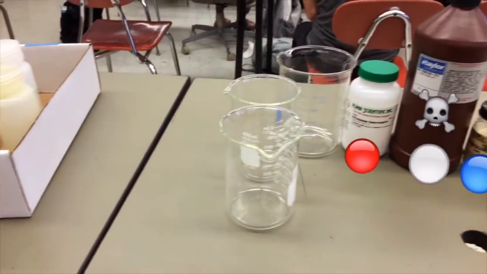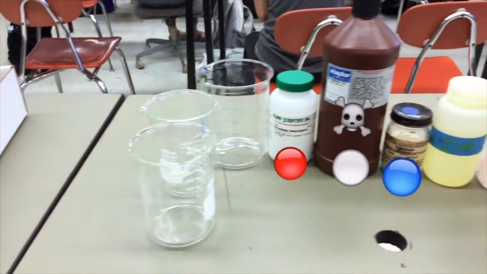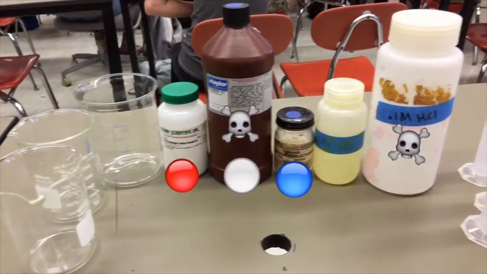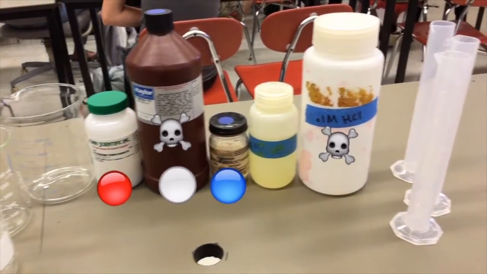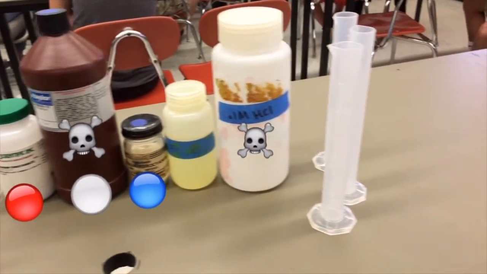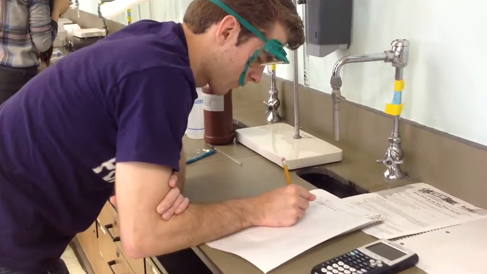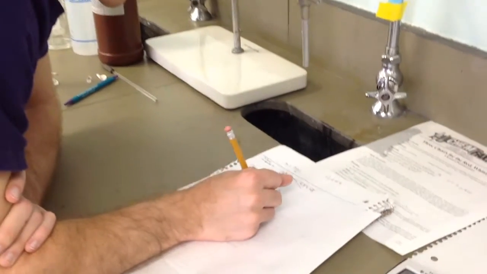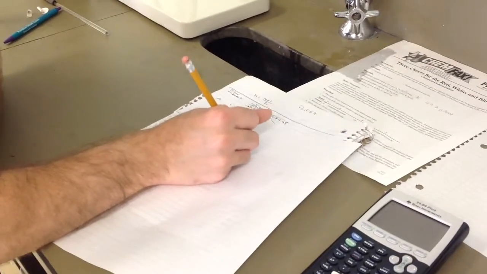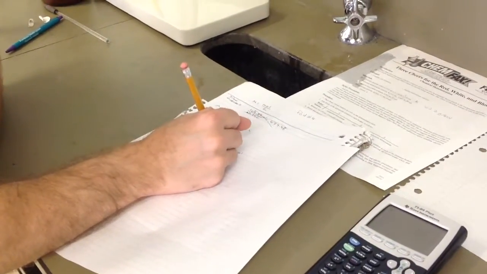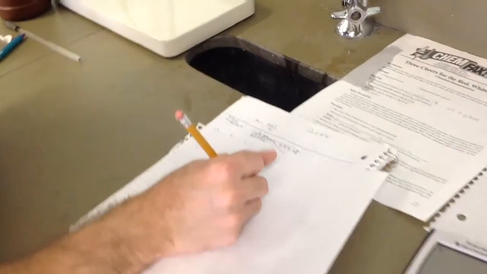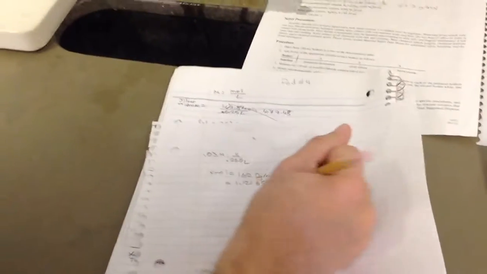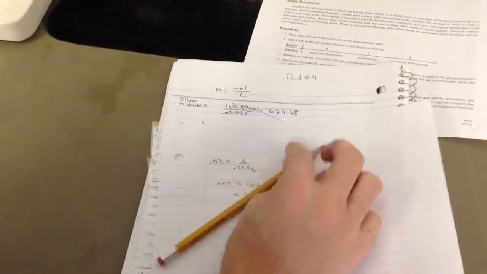Materials needed for this lab are 4 beakers and graduated cylinders, potassium thiocyanate, which will make the red color, silver nitrate, which will make the white, and potassium ferrocyanide, which will make the blue. We made a 250 milliliter mixture of 0.03 molar iron 3 chloride, another 250 milliliter mixture of 0.001 molar potassium ferrocyanide, and a 250 milliliter mixture of 0.1 molar silver nitrate.